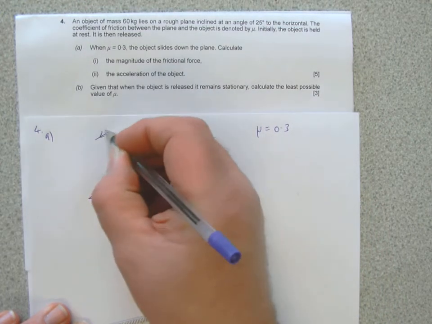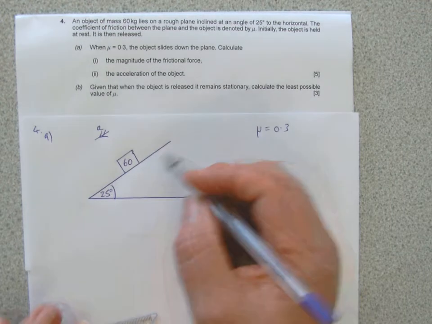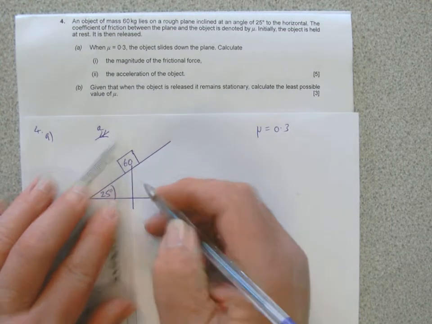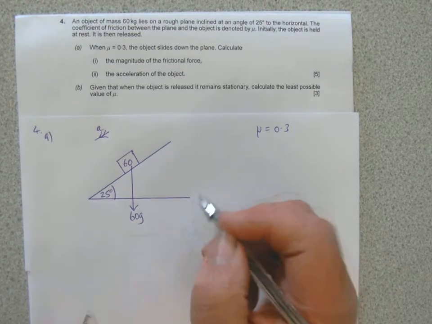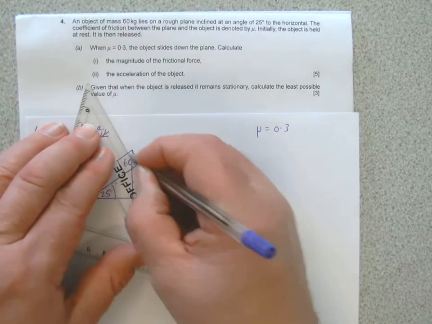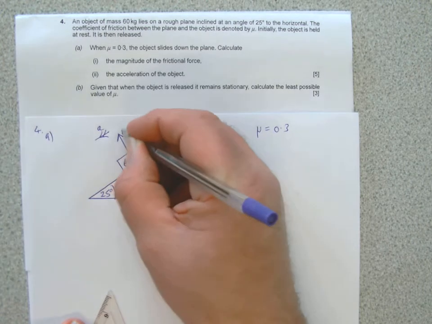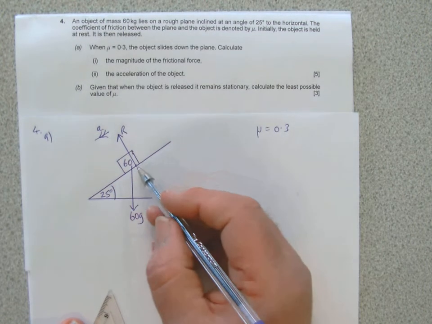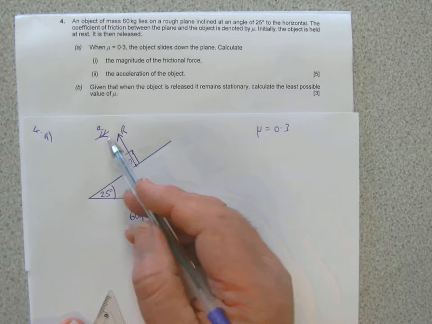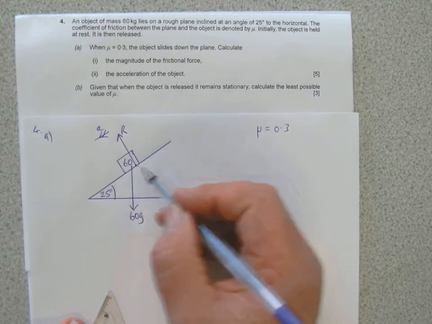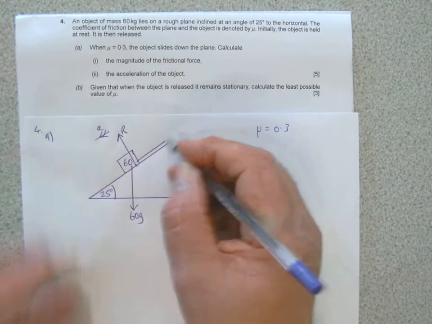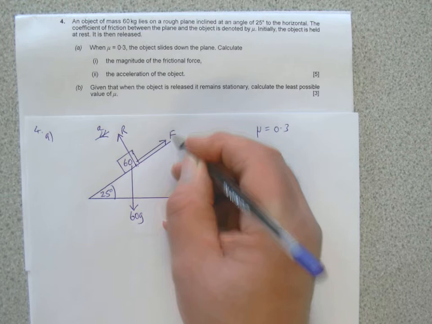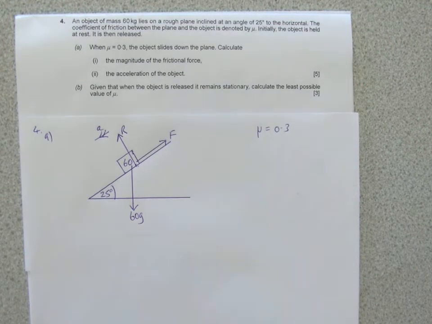Okay, so it's going down the plane, acceleration. So the forces on this object are its weight, 60g. There's a normal reaction that's perpendicular to the surface, R, and because it's moving downwards and this plane is rough, there's a frictional force F acting in the opposite direction, upwards, and those are the forces acting.